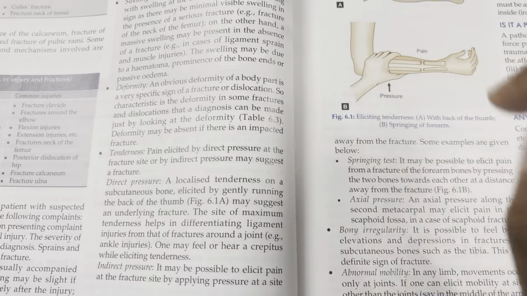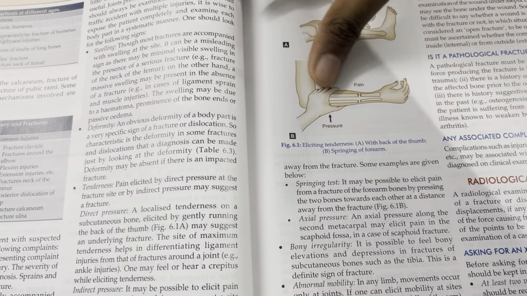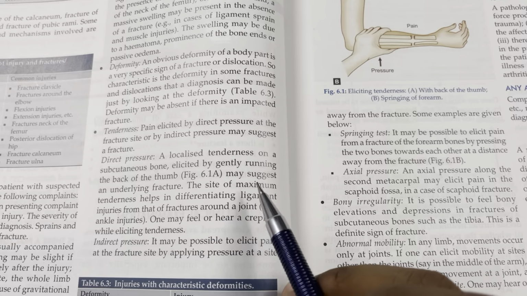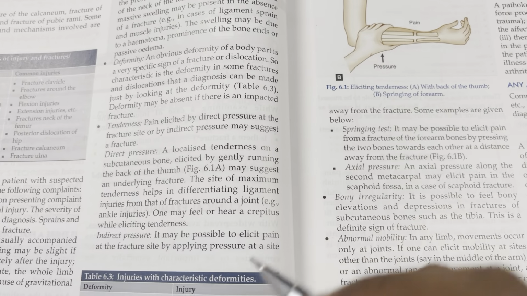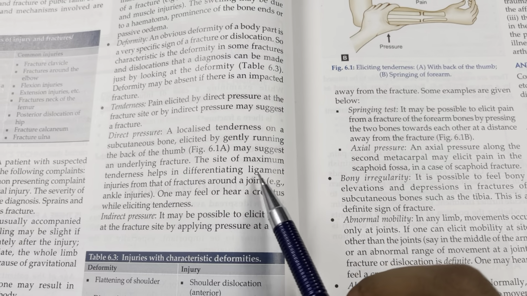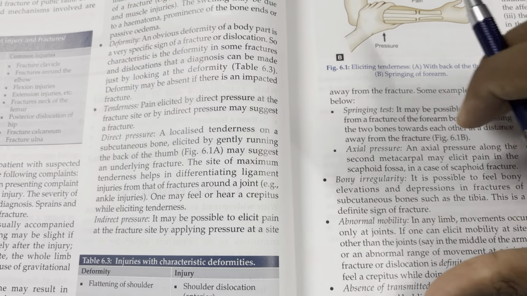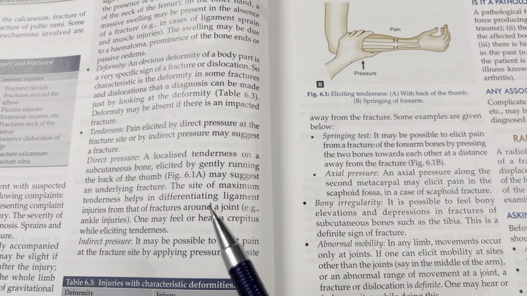So basically, in direct pressure, what you do is you go with the back of the thumb and you keep palpating the surface of the bone. At the site of maximum tenderness, you can find out a fracture. And the site of maximum tenderness also helps in differentiating ligament injuries from fractures around a joint. Okay, you can also feel or hear a crepitus while eliciting tenderness directly.